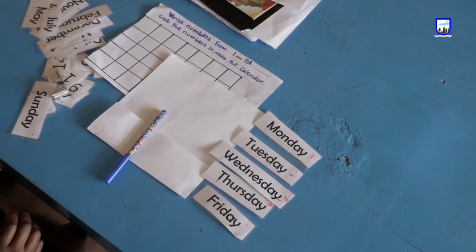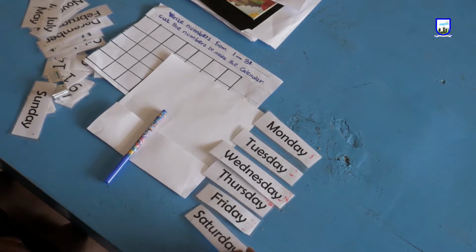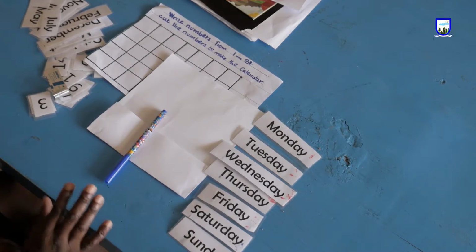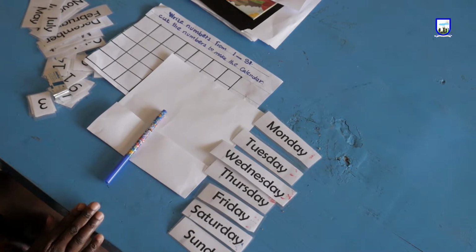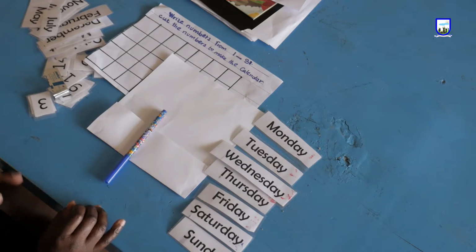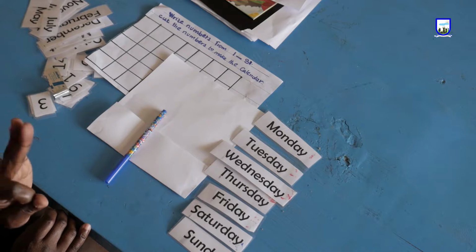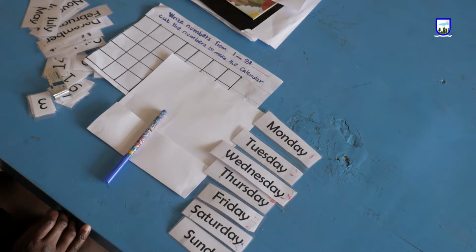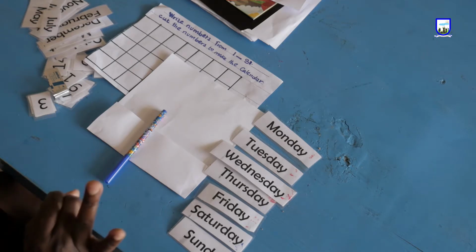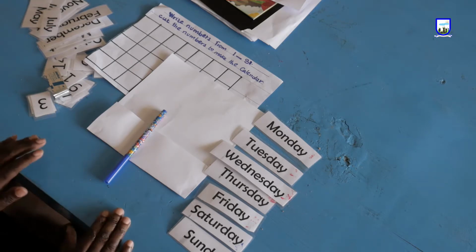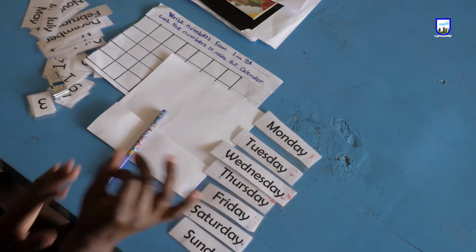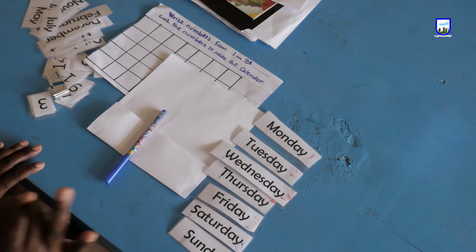Friday. Saturday and Sunday. So we've got 7 days of the week. 7 days make a week. Monday, Tuesday, Wednesday, Thursday, Friday, Saturday, and Sunday. 7 days make a week. So now we've seen days of the week.